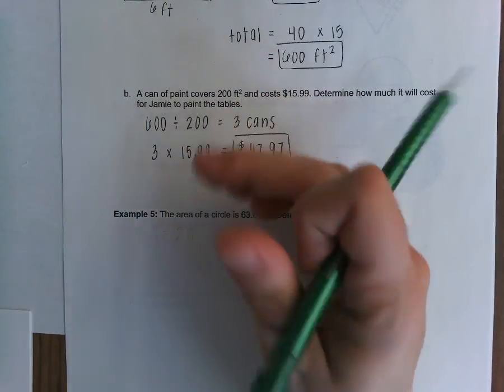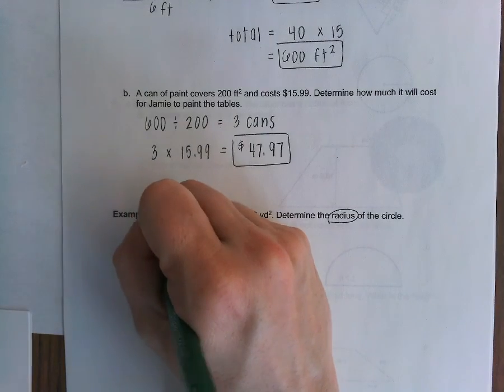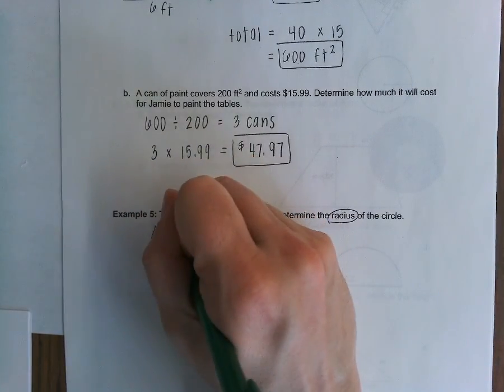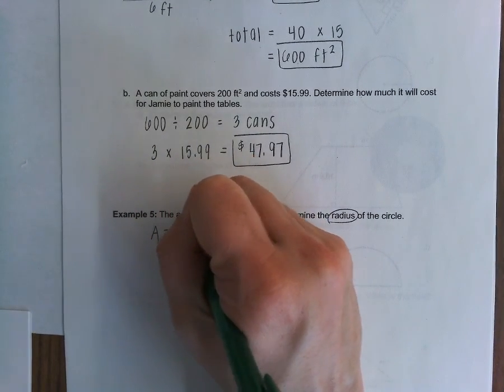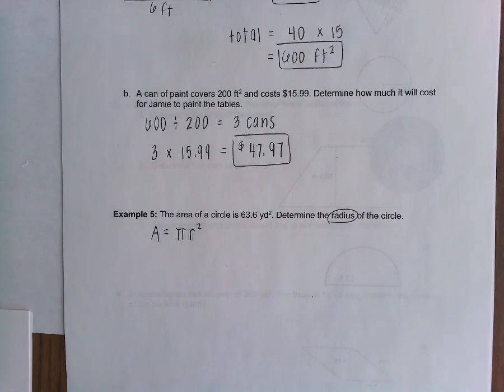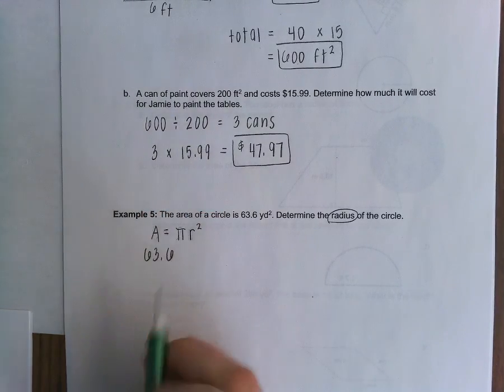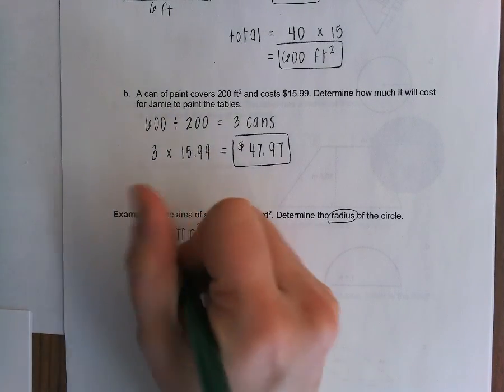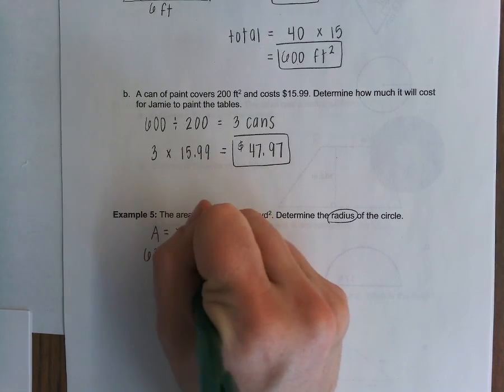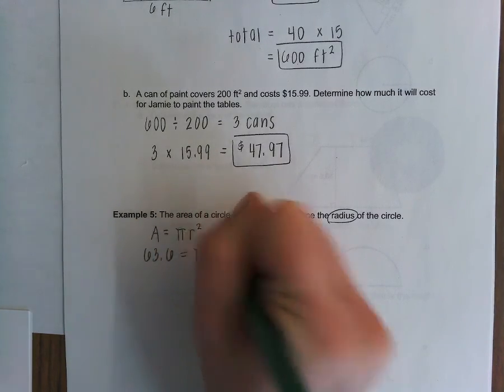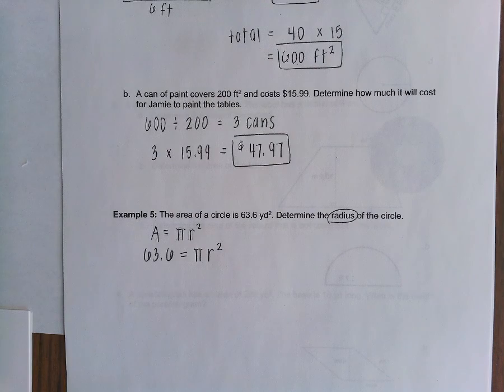My bad. We're looking for area. The area of a circle is pi times the radius squared. So if we know that the area is 63.6, I'm going to plug that in for A. And then I'm going to use algebra to solve for the radius.